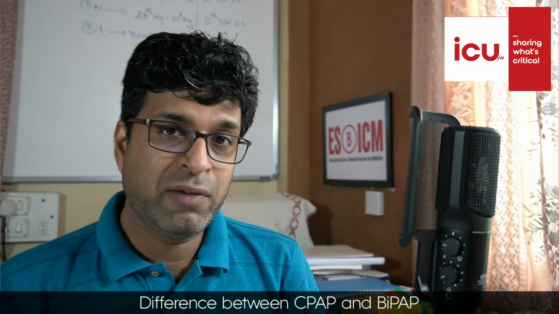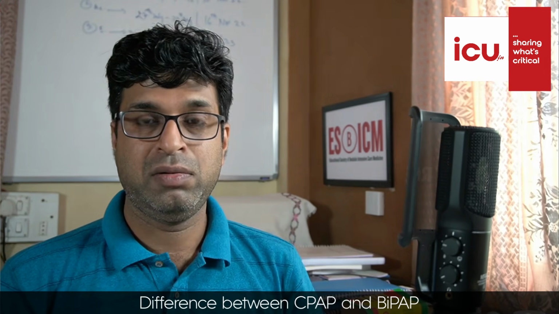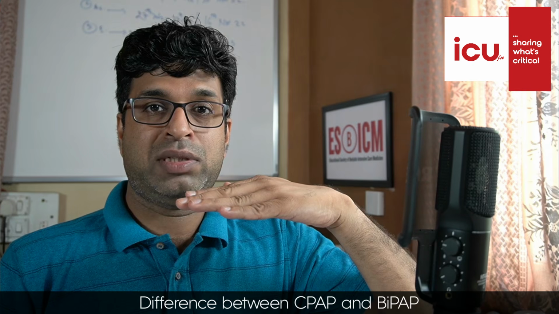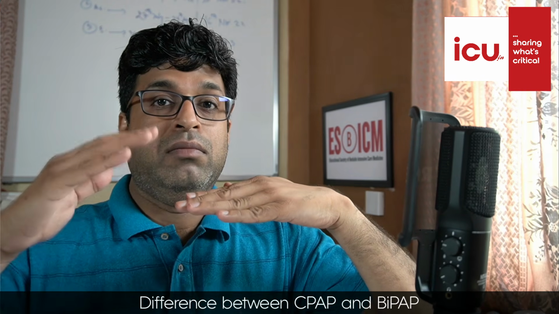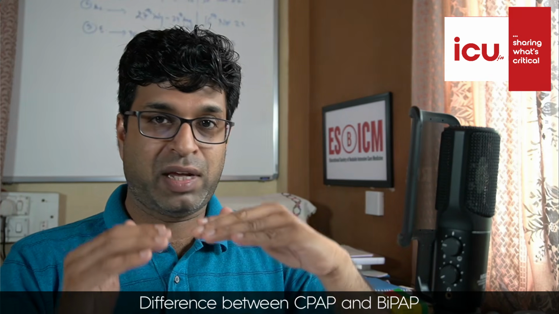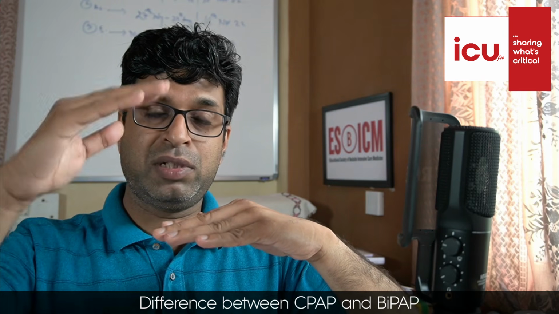But suppose this 5 mm of H2O is not able to maintain the oxygenation in the patient, we increase it to 15. So now what will happen? My baseline pressure will be like this. This is the pressure throughout the cycle, and I need to inhale and exhale above this pressure. For inspiration it is fine. I am oxygenating, I am taking a breath above this pressure.